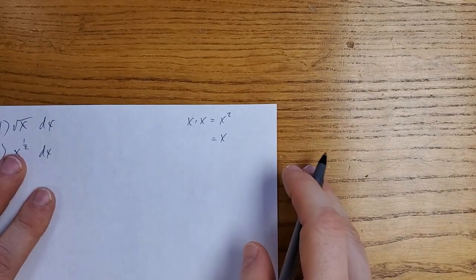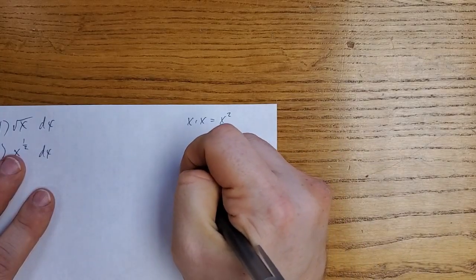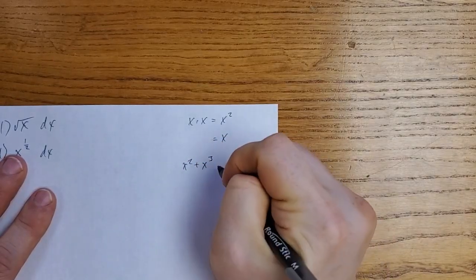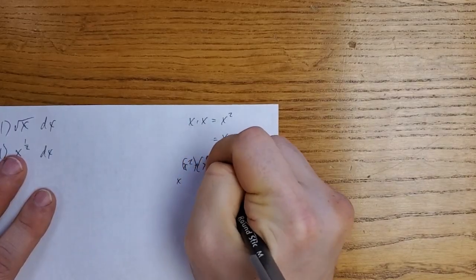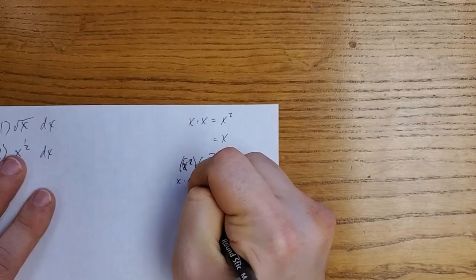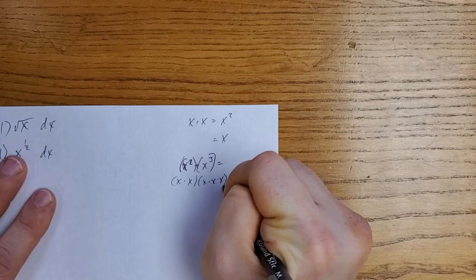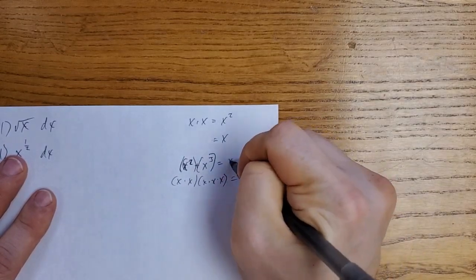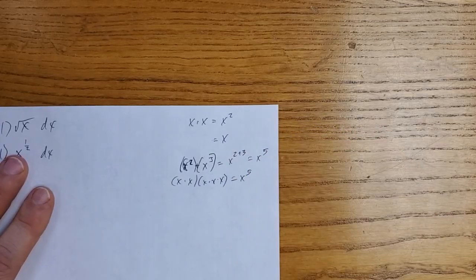So normally when you are multiplying exponents, like if you have x squared times x to the third, that's x times x times x times x times x, which equals x to the fifth. So what we're really doing is adding the exponents.